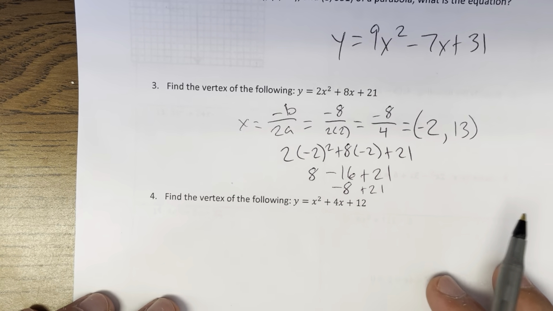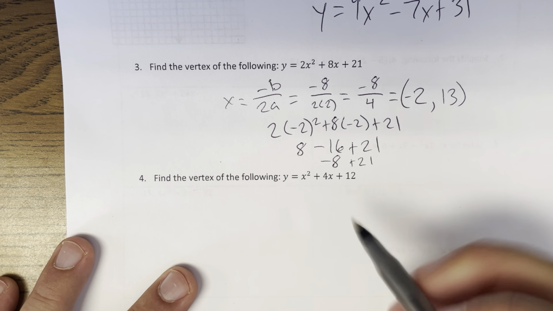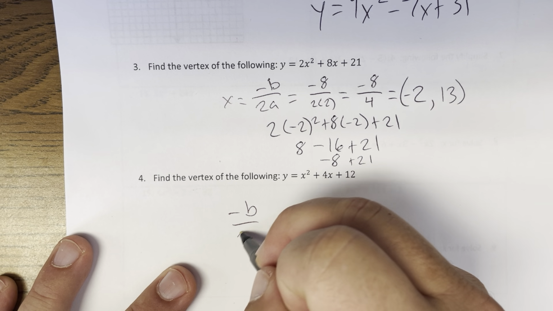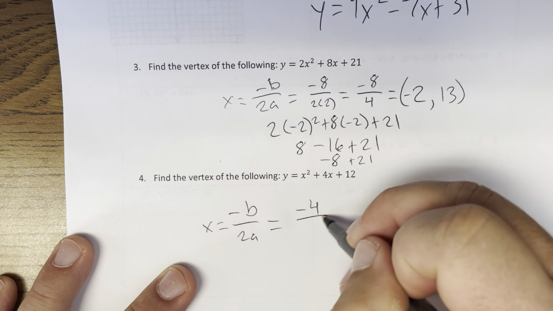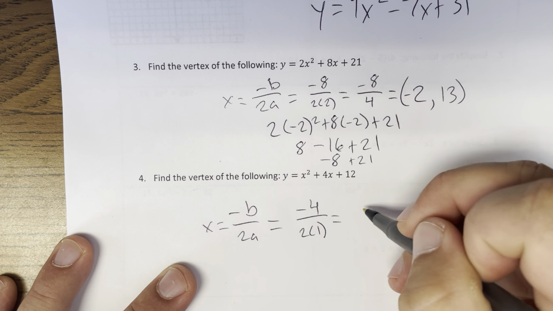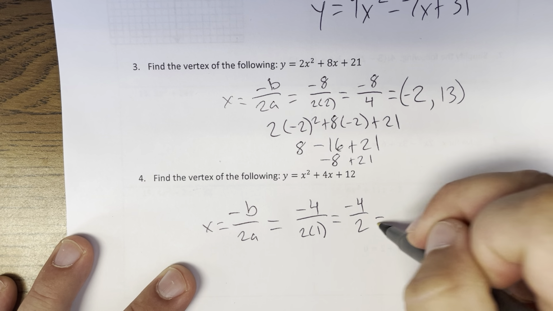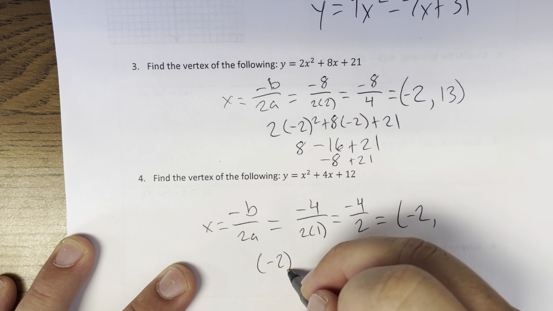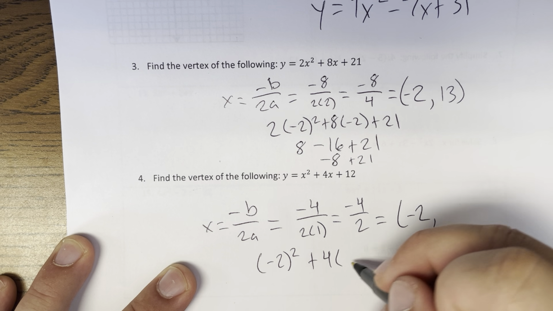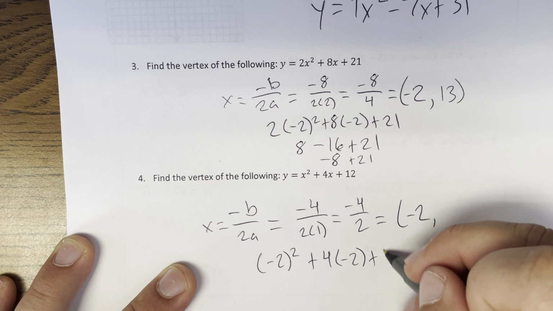All right, number 4, we'll do the same process, finding the vertex. -b over 2a will give me my x value. That's -4 over 2 times 1, which is -4 over 2, which again is -2. We'll take that -2 and plug it in for x.